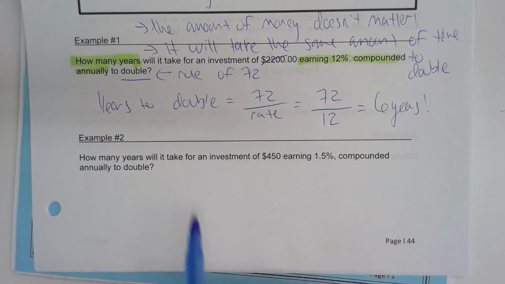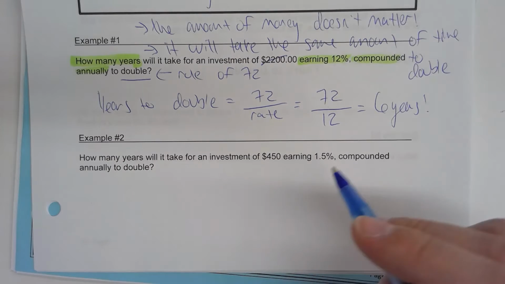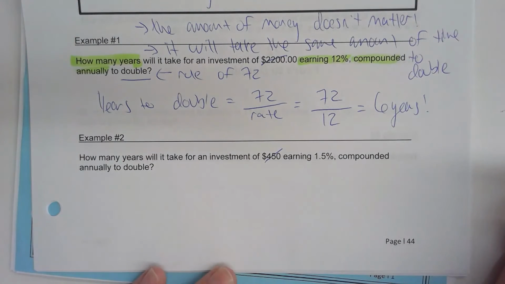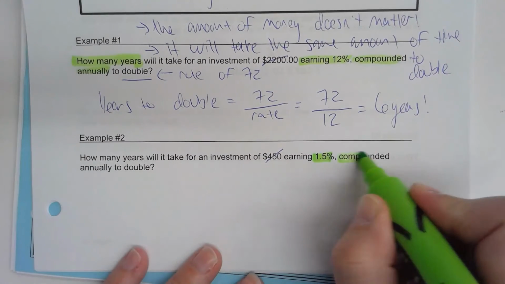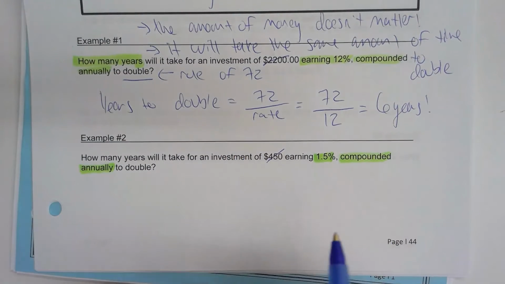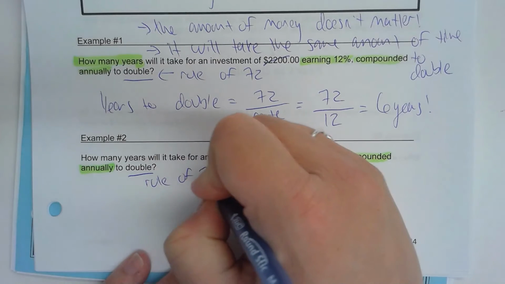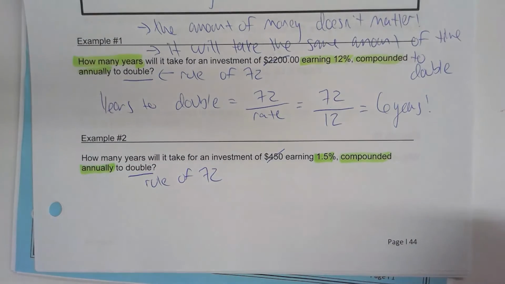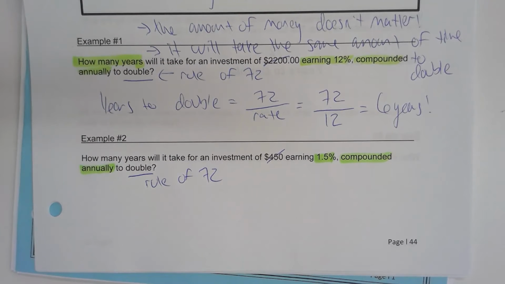Let's try another one. How many years, so again, we're looking for the same thing here. How many years will it take for an investment of $450, I actually don't care, earning 1.5% interest. So that is my rate. It is compounded annually, so that's great. That means I can use the formula. And that's my hint that I need to use rule of 72 because it says double. I'm seeing that word double. I know it's going to be a rule of 72 question. And whenever I can find those rule of 72 questions, I'm saving myself time because rule of 72 is really quick. Compound interest is super long.